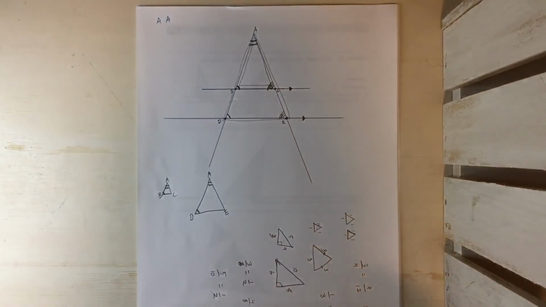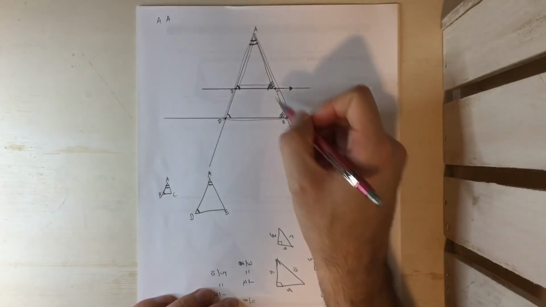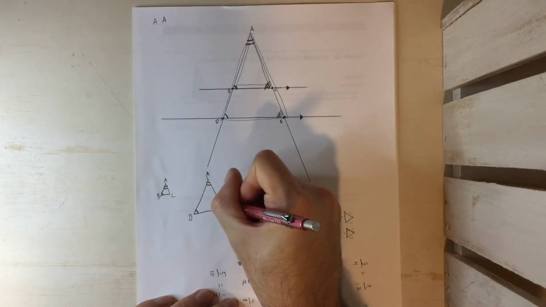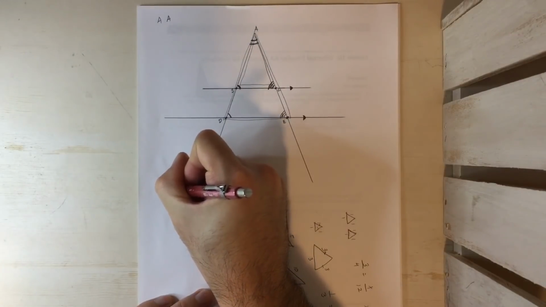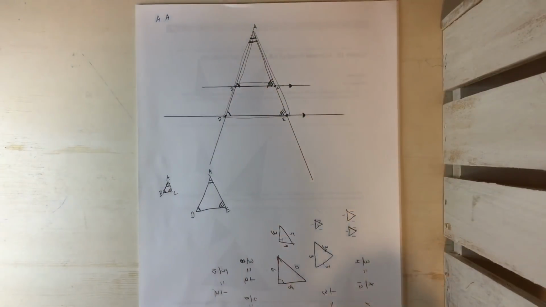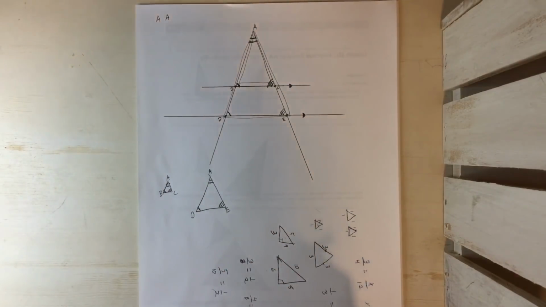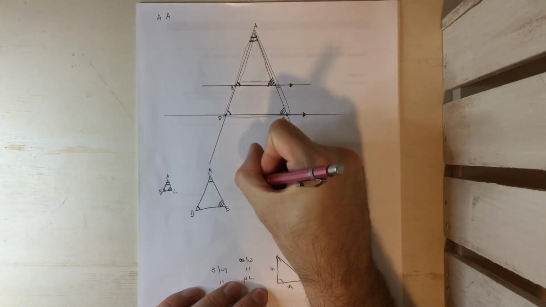Again, this is just using what we know from parallel lines and the relationship of the angles. These ones are going to be congruent. So on triangles, if we find that all of the angles are the exact same, then that means we have a similar triangle.